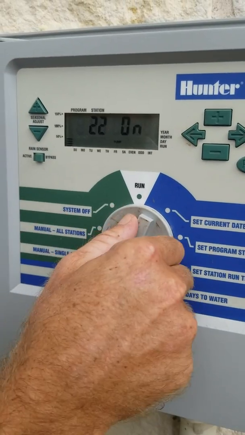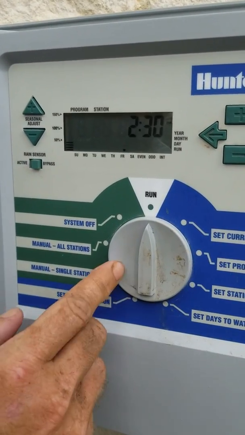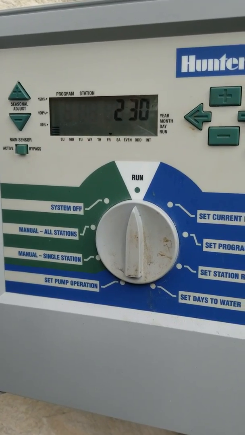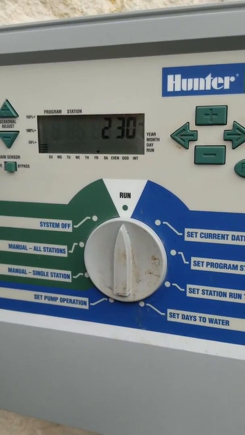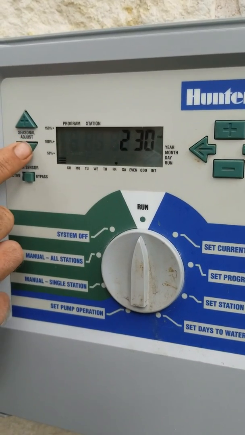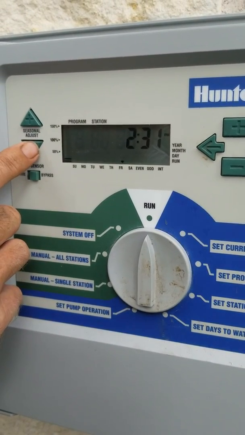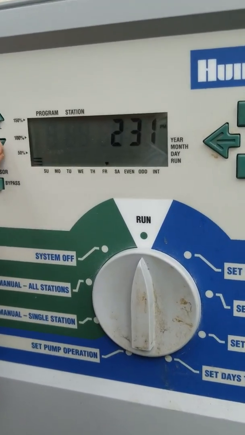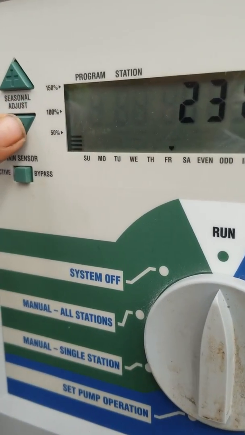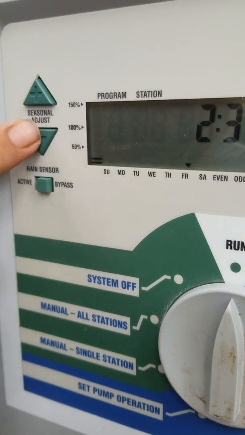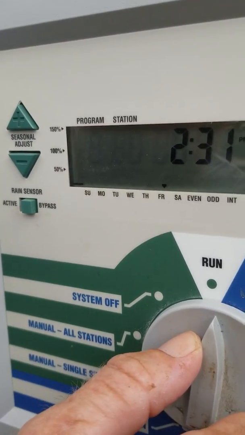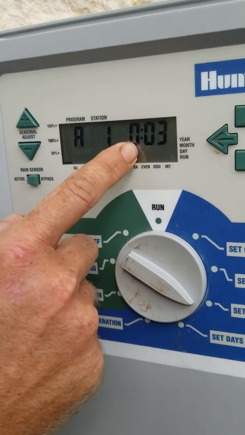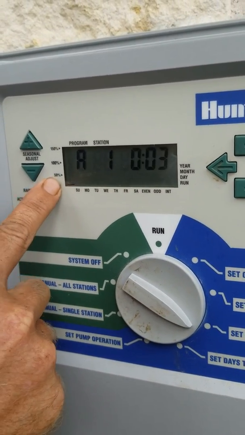Alright, over here we've got our seasonal adjustment. So go back to run. So right now it's mid-September. Well, when October rolls around, we can change the seasonal adjustment up and down. And it's going to show right there. And in doing that, right here as we go up and down on the seasonal adjustment, it's going to automatically change our run times. So our station run times are going to be dropped by the percentage on the seasonal adjustment.